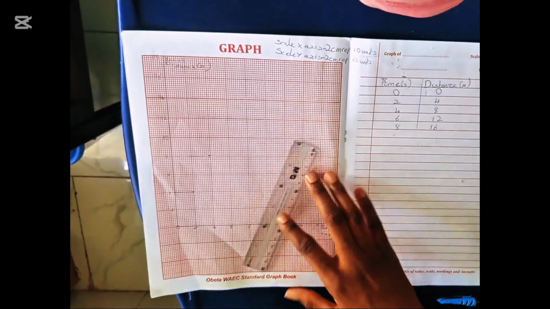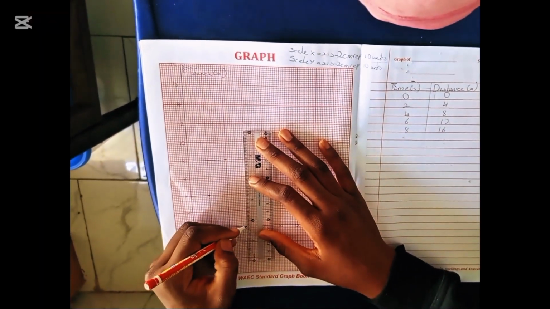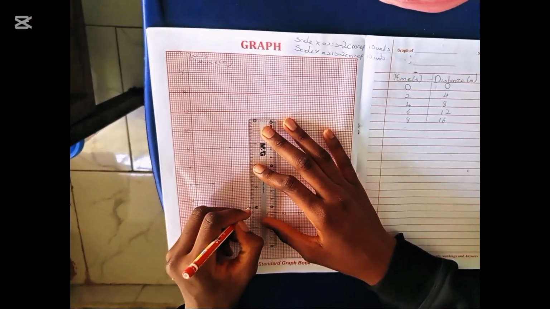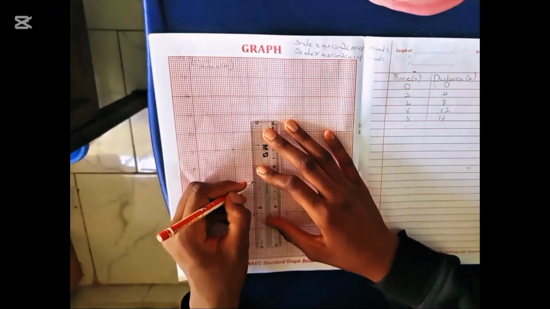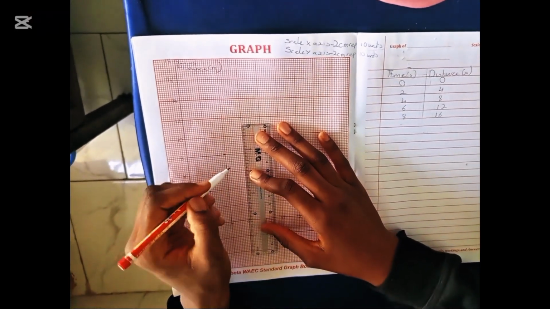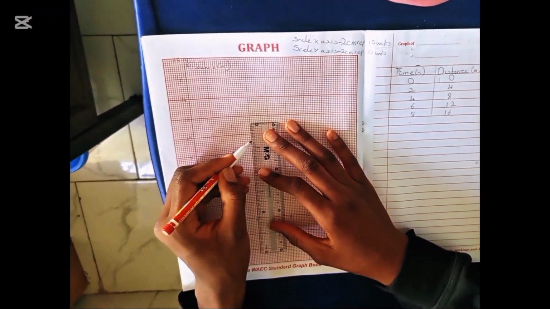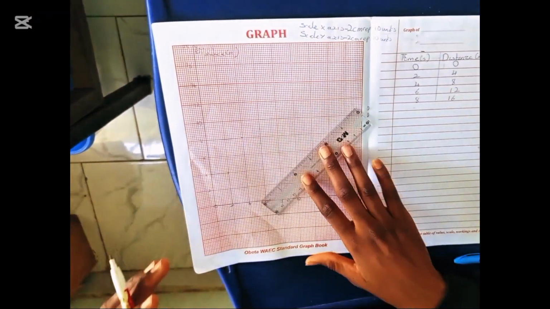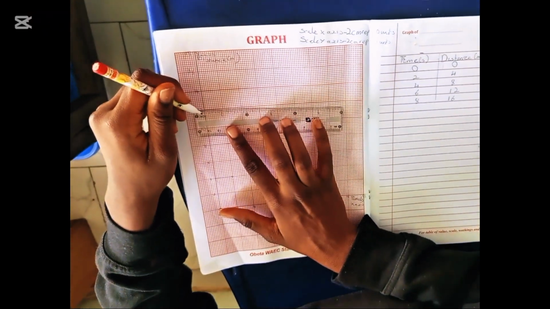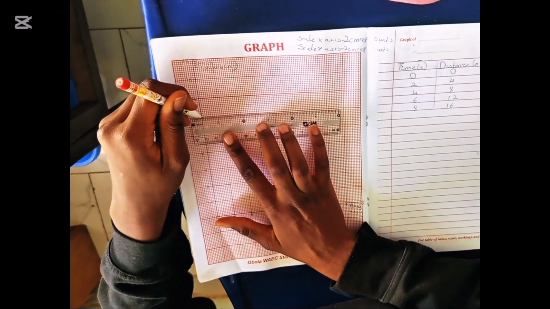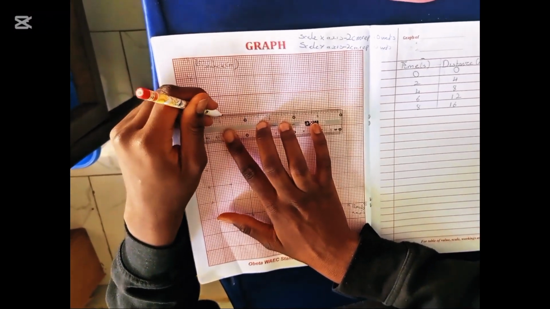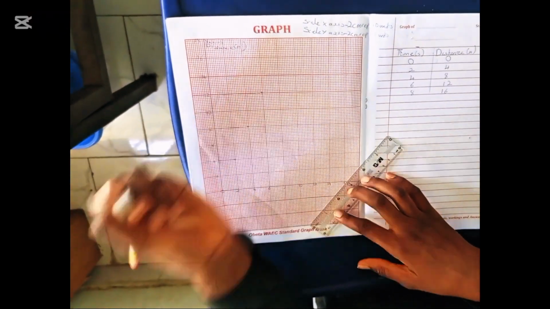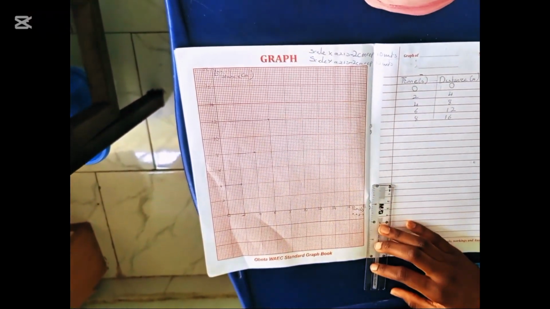Then 6 and 12. You need to be very careful and accurate so as not to make a mistake. 6 and 12.